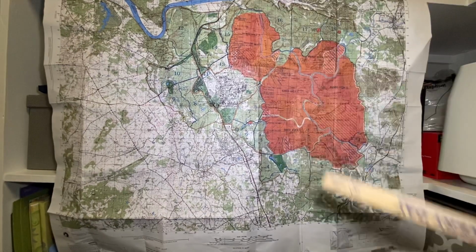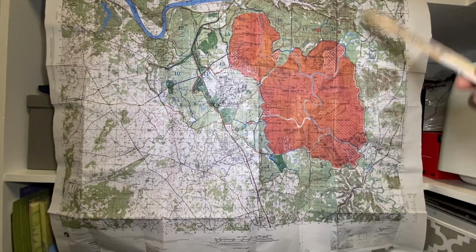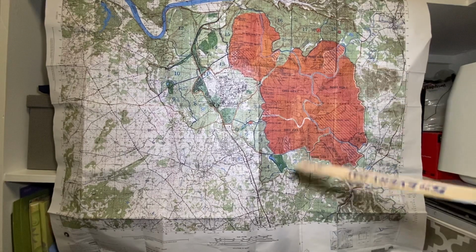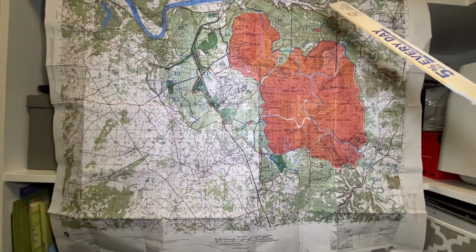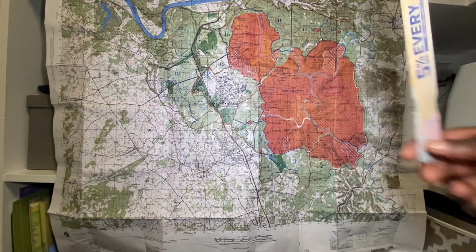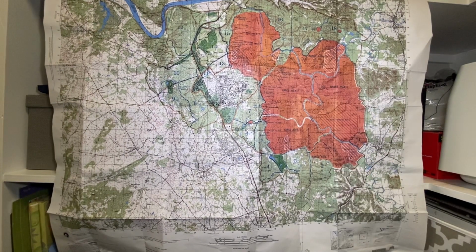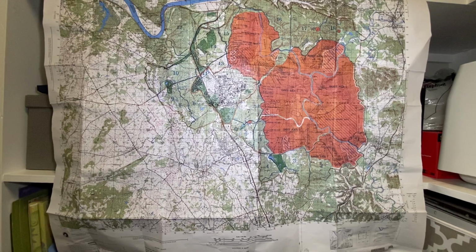Now this is a particular special map. You will not find that on all maps. Some maps will have at most 2, but this particular Fort Knox map has 4.